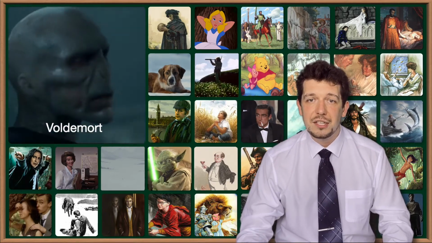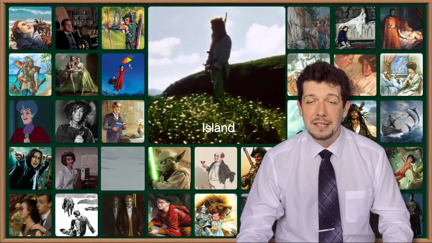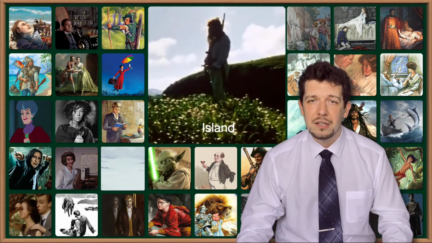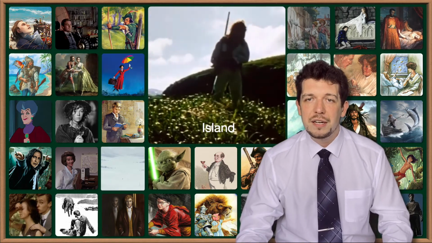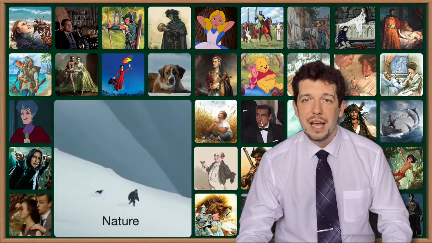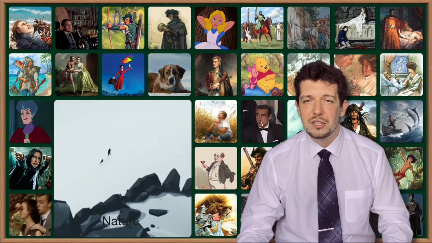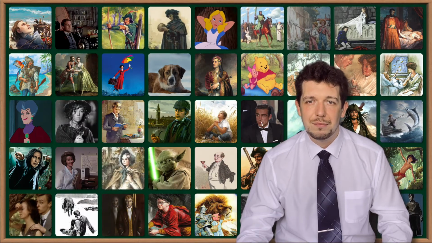Just like the protagonist, the antagonist can be represented by a group of people, an animal, an inanimate object, like the deserted island in Robinson Crusoe, or even a natural force. Jack London's short story To Build a Fire is about a man trying to survive in harsh weather conditions, and the antagonist in this story is nature itself.